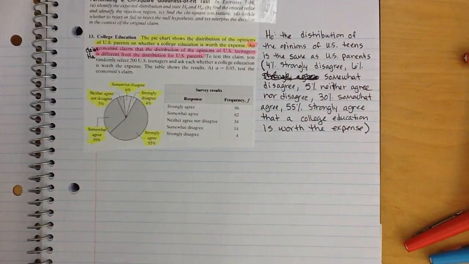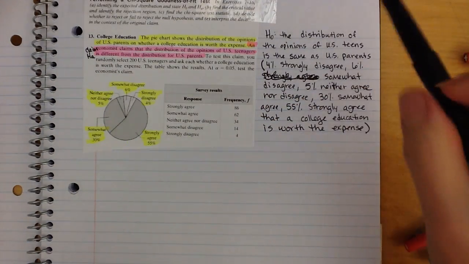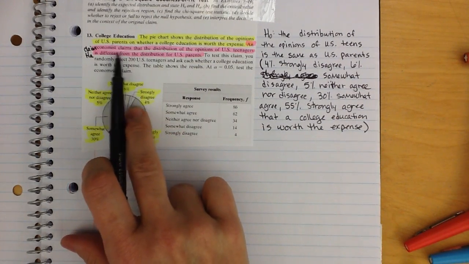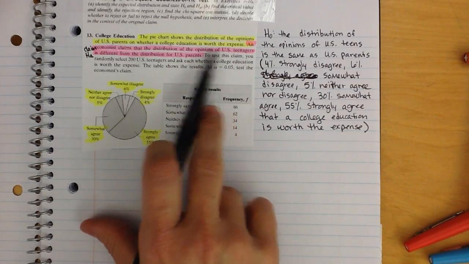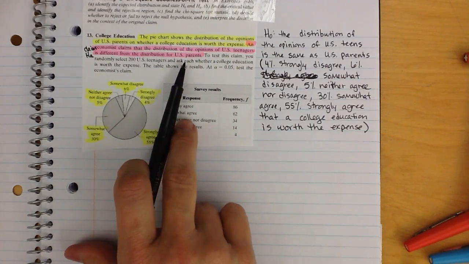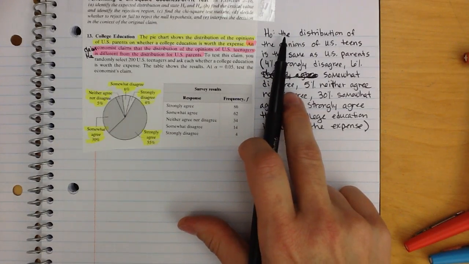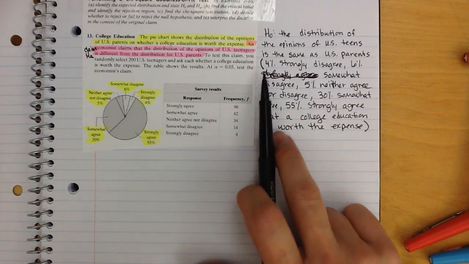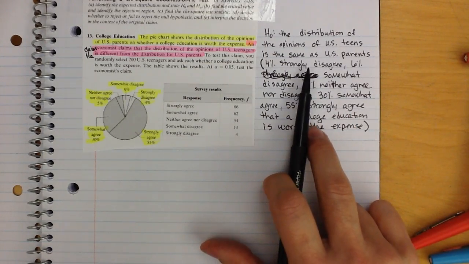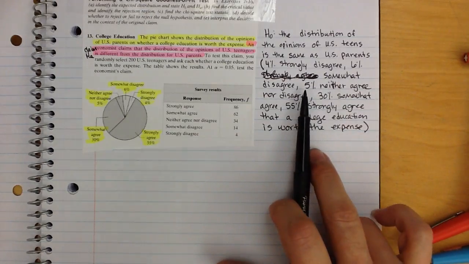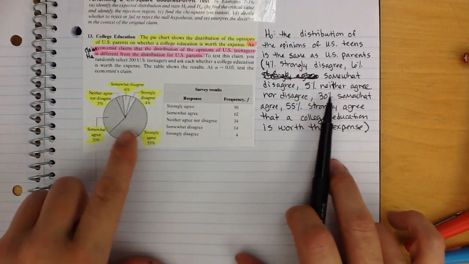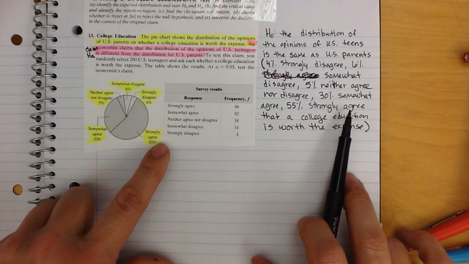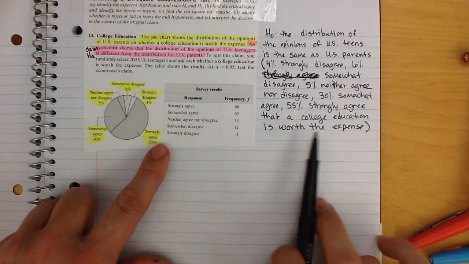So let's kind of break that down a little bit. The claim says that the distribution of the opinions of U.S. teenagers is different from U.S. parents. And so what we're saying in H sub 0 is that the distribution of U.S. teens is the same as U.S. parents, meaning that 4% strongly disagree, 6% somewhat disagree, 5% neither agree nor disagree, 30% somewhat agree, and 55% strongly agree that a college education is worth the expense.